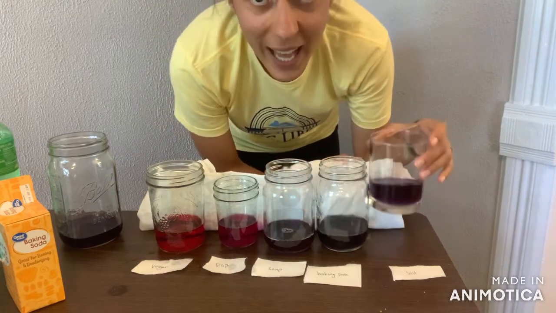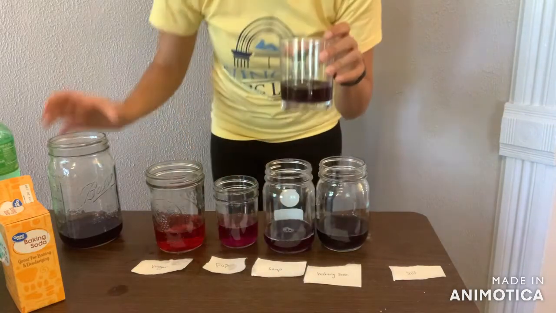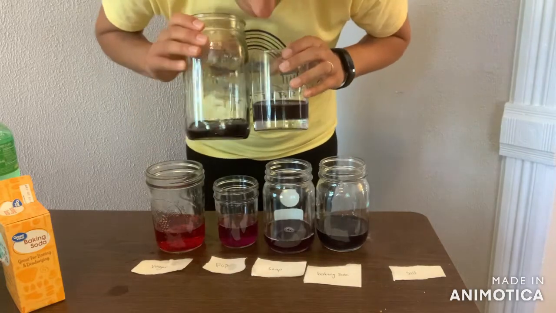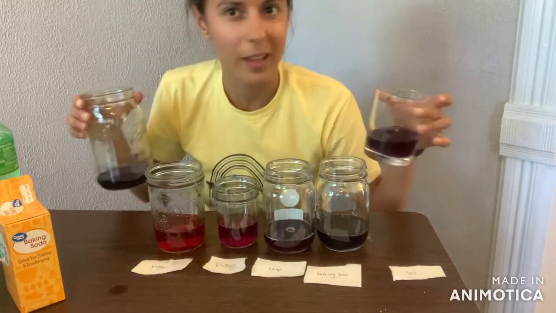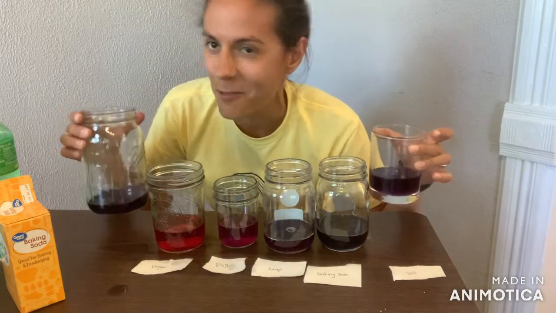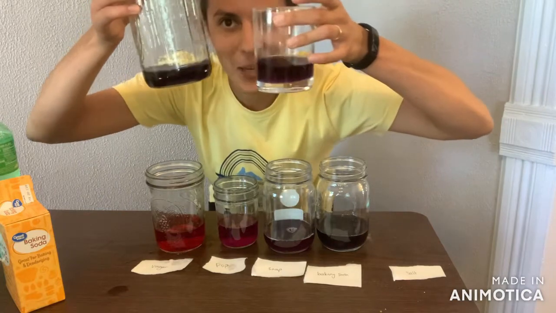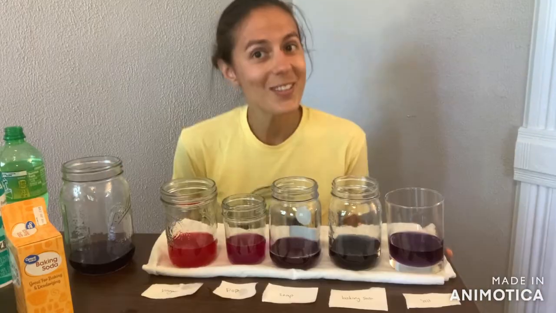Then lastly, we have salt. Do you see a lot of difference between this and this? Not really. So salt is actually neutral. I included it in there because I thought it'd be kind of fun to see what a neutral thing does with the red cabbage juice. And that's the experiment.